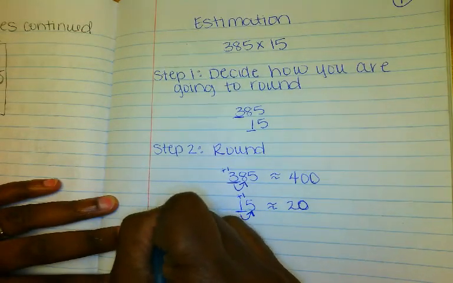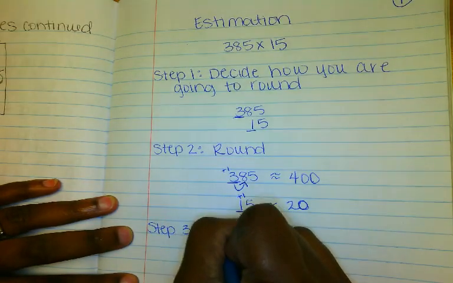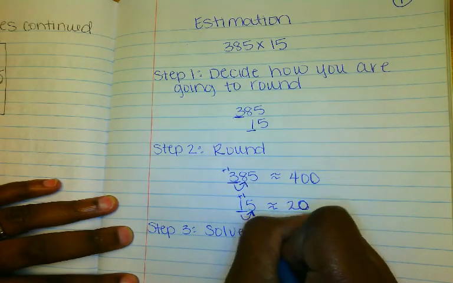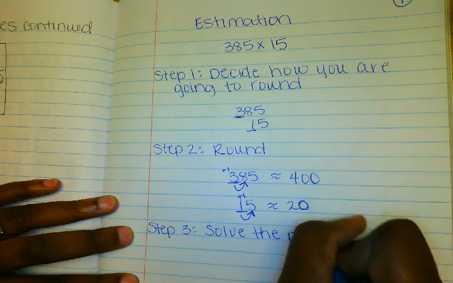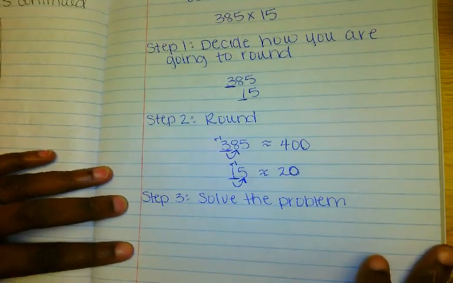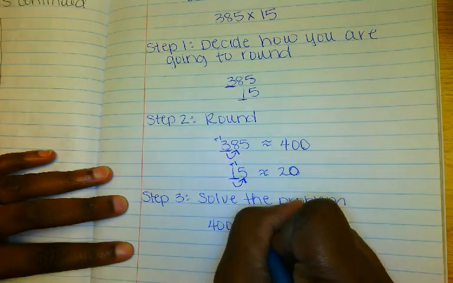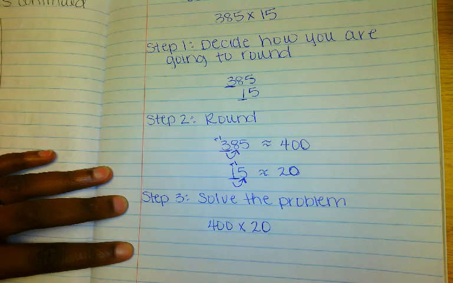Step 3. You're going to solve the problem. So now our new problem is 400 times 20. And remember our trick that we talked about.